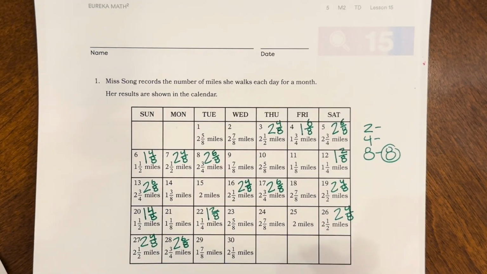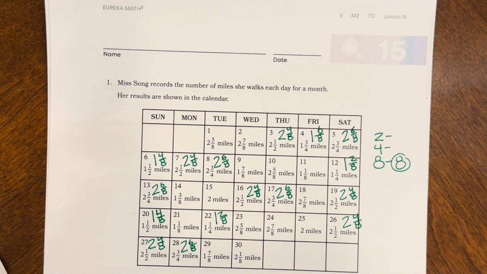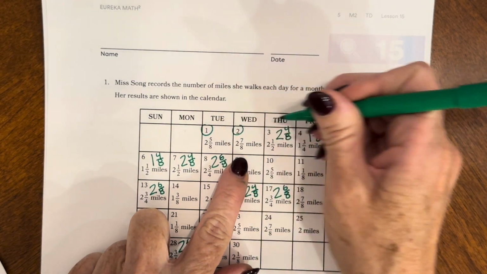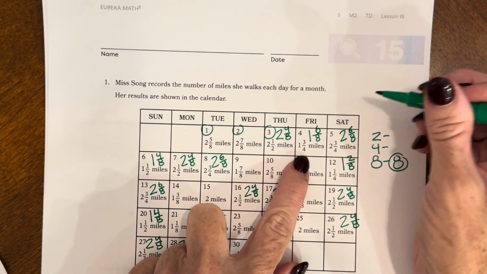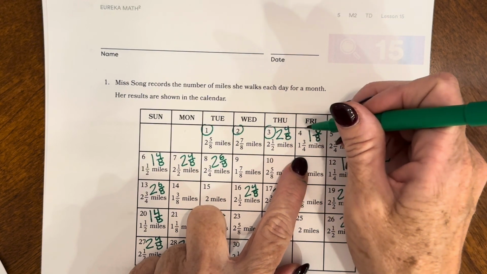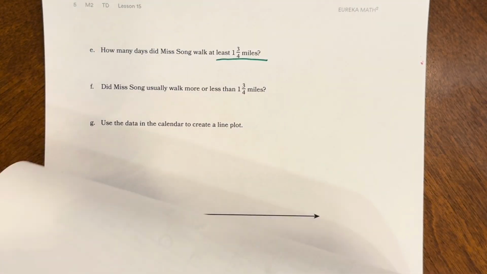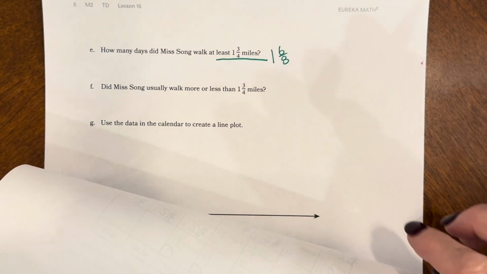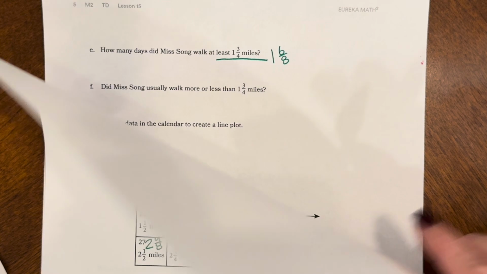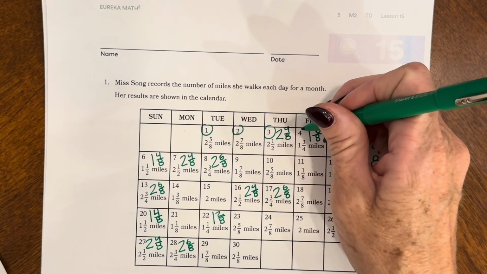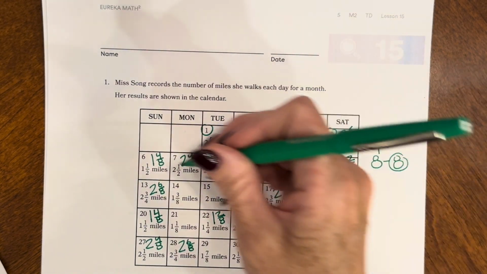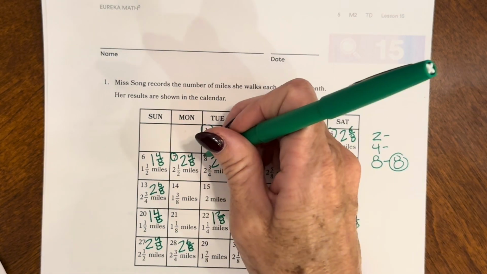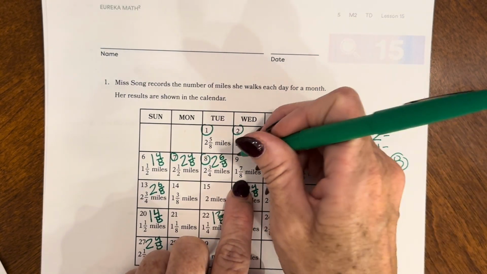Okay, so let's go through here, and maybe I'll circle the days. That is at least. That is 1 3/4, I should have written it on here, 1 6/8, because we already had found that. That's at least. That is not, that's less. 1 4/8 is less. That's at least, yes. That's more.